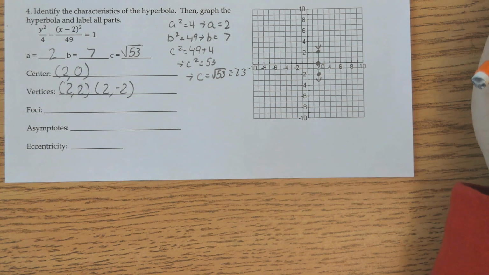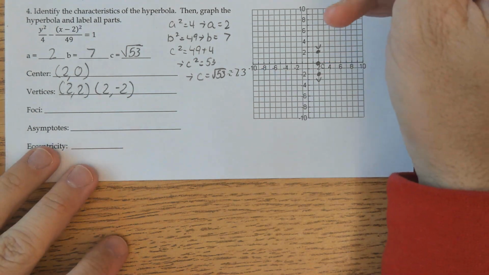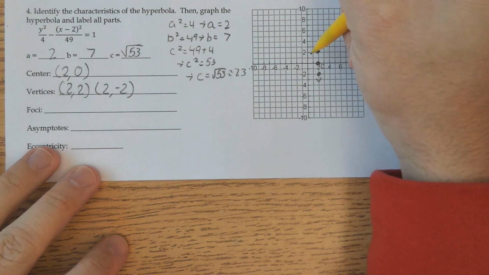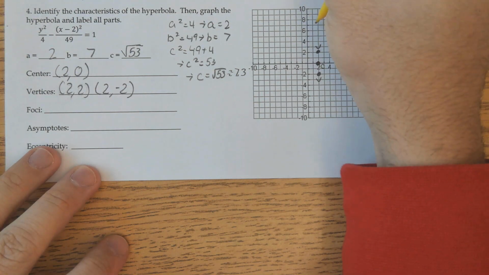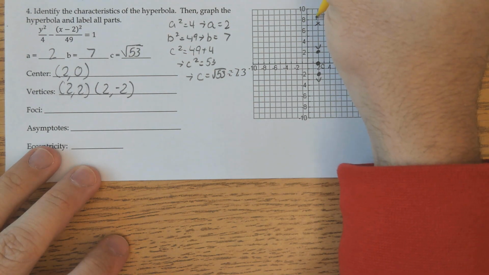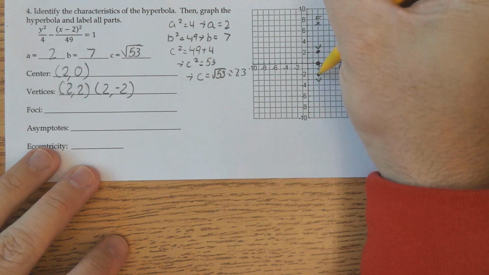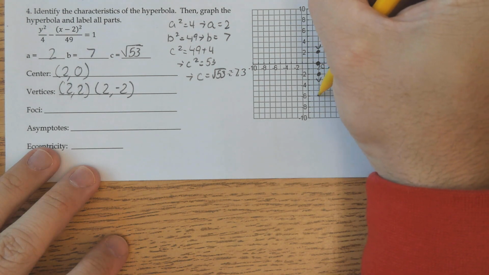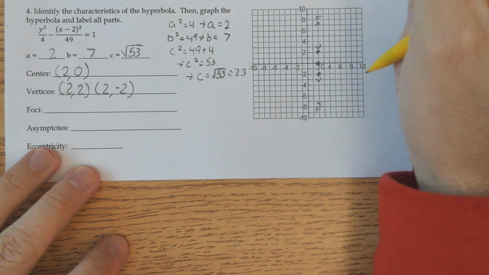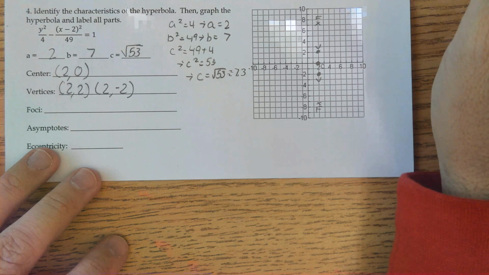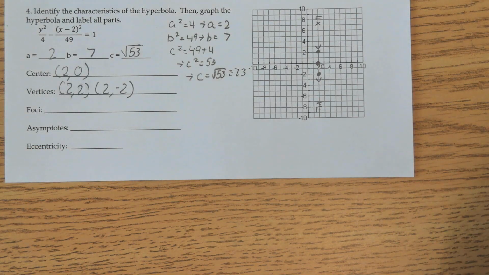Okay, our foci are up and down from the center, 7.3. So foci way up there, down. Okay, and so now let's go ahead.